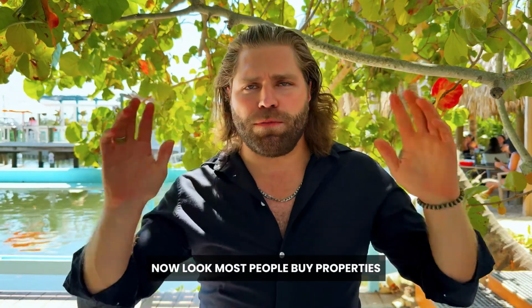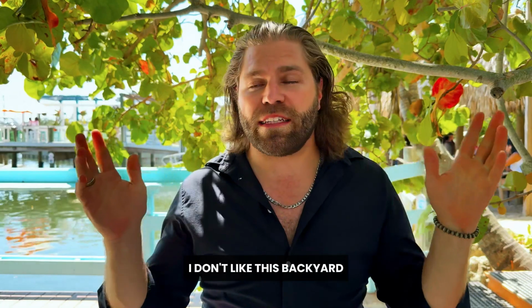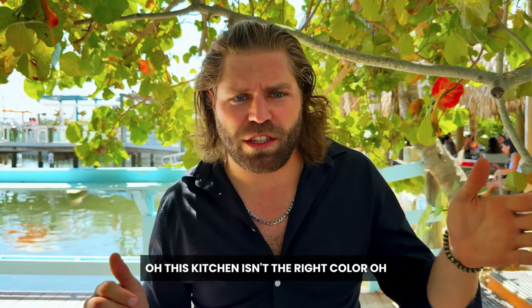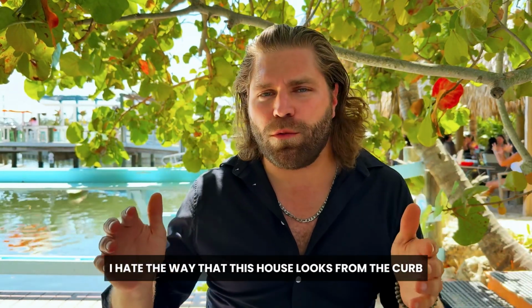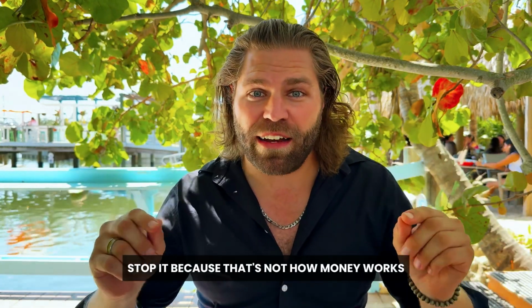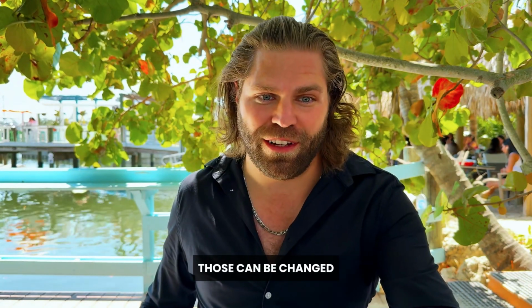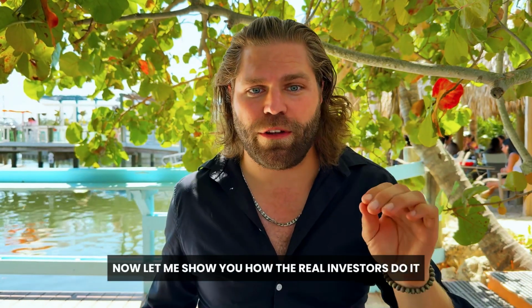Now, look, most people buy properties based on how they feel about them. Oh, I don't like this backyard. Oh, this kitchen isn't the right color. Oh, I hate the way that this house looks from the curb. Stop it, because that's not how money works. Investors buy cash flow, not countertops. Those can be changed. Now, let me show you how the real investors do it.